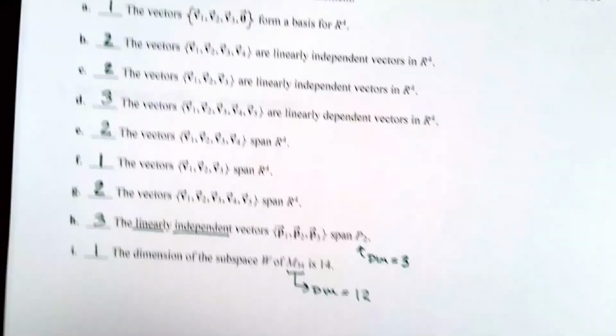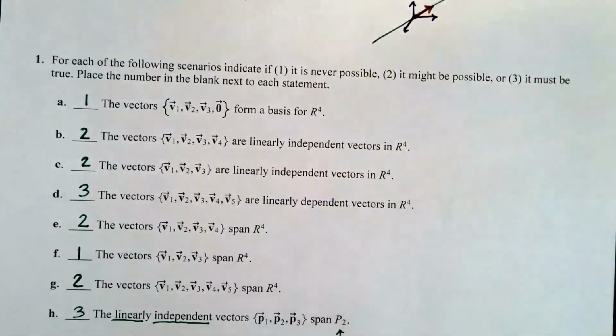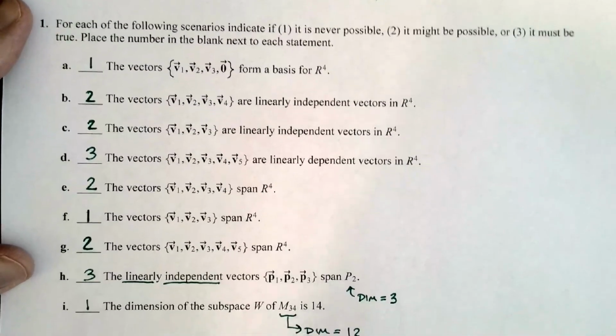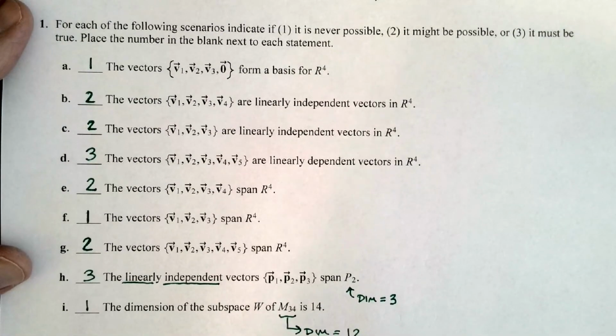Okay, so those are a little tricky. I know you want to spend some time thinking about those ideas, and I will have more examples of those on the review for the test, and you'll see them in the homework in the book. So please be thinking about those. Look at those in the true-false as well.